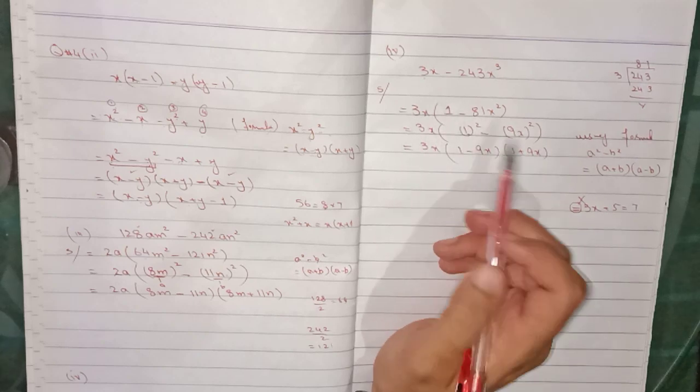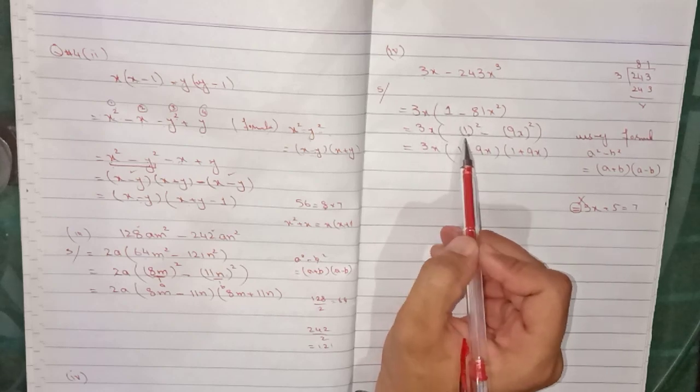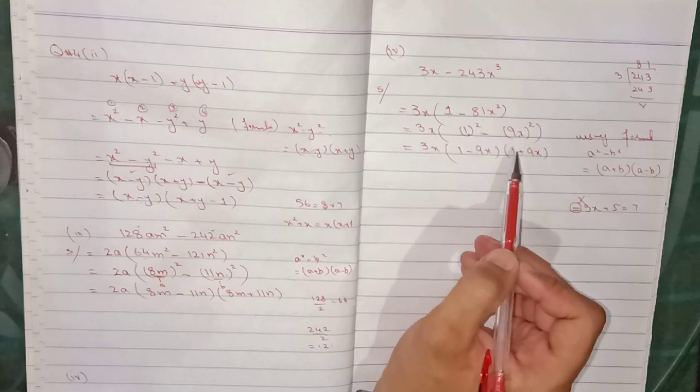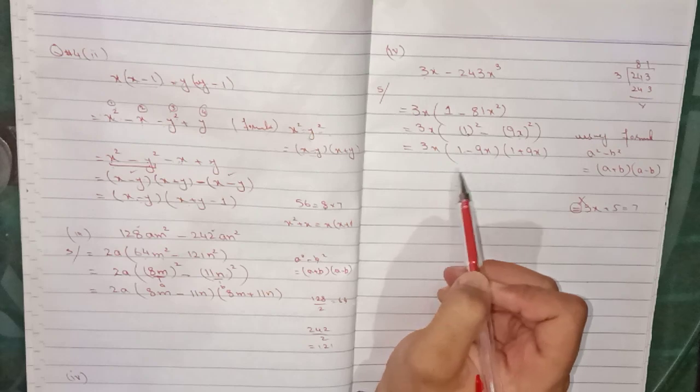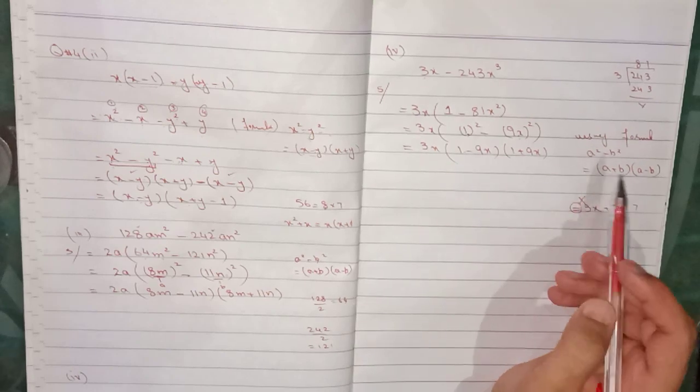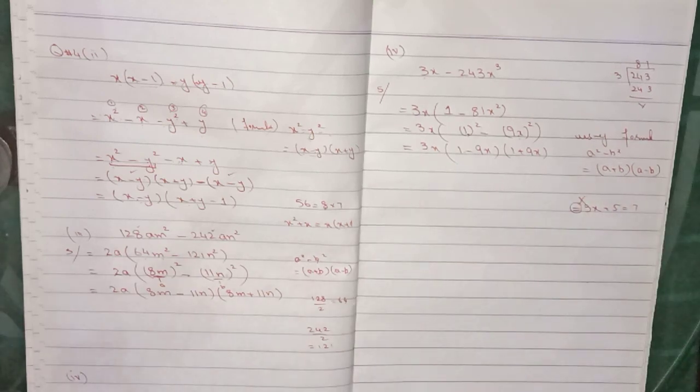3x common, 1 minus 81x square, and 1 can be written as the square of itself, and 81x square can be written as 9x whole square. A square minus b square form, 1 minus 9x into 1 plus 9x, using that formula. Thank you so much. We have completed question number 4.